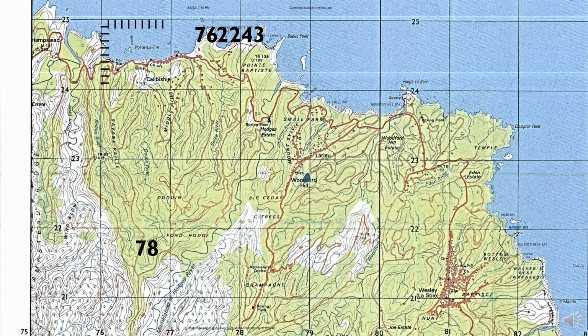Counting eastwards along our 9 markers, we can see it falls between the 4th and 5th markers, which means our third figure is going to be 4. Alright, so we have 784, halfway there.